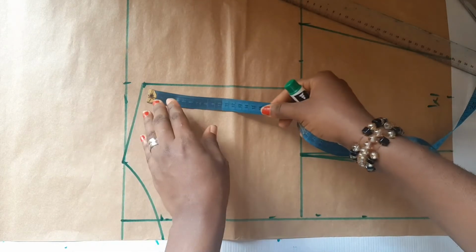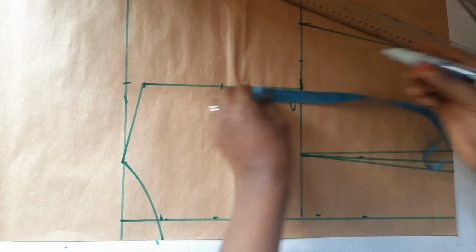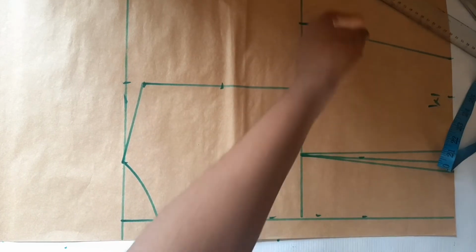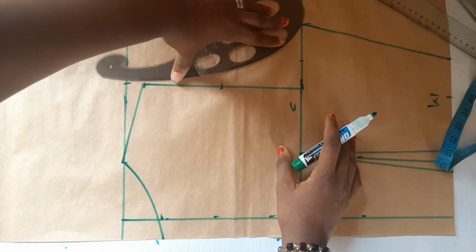Then I'll find the middle of this armhole. I'll find the middle, then connect to the chest line.